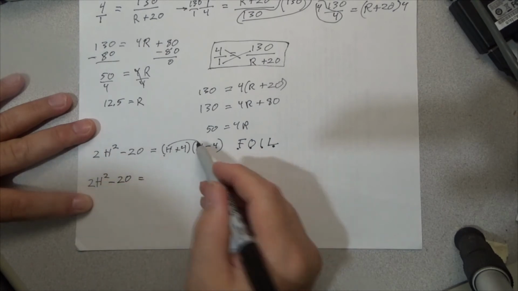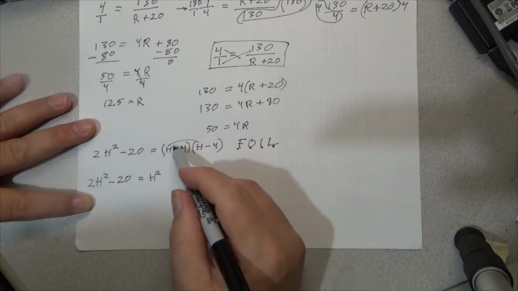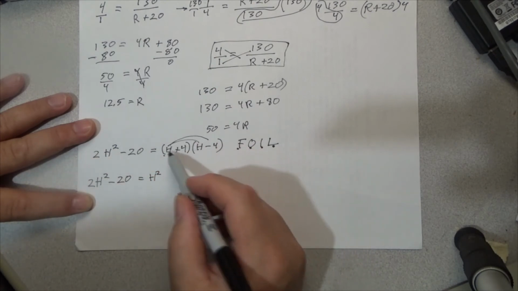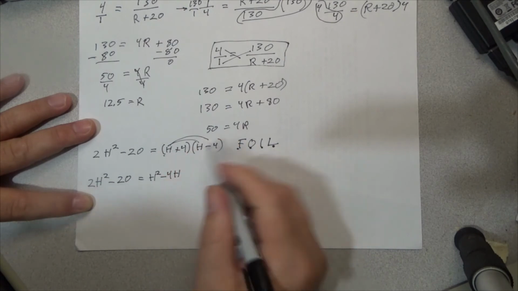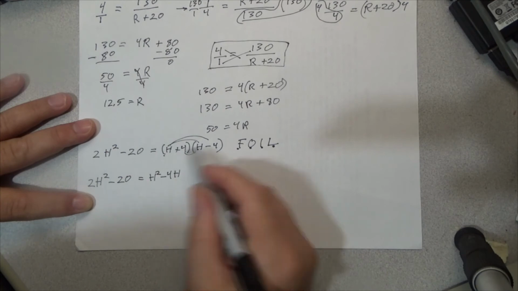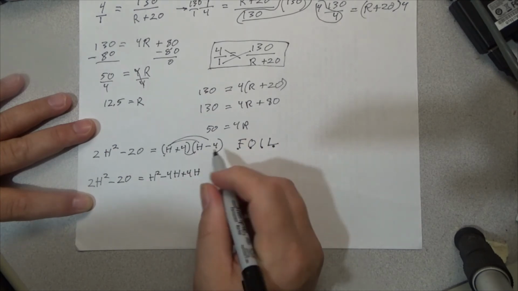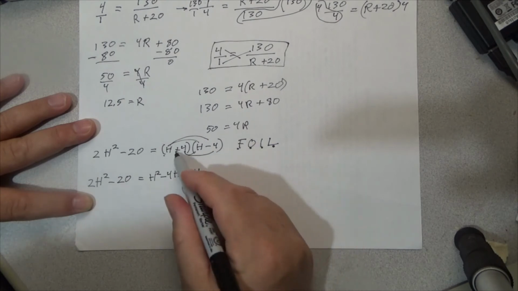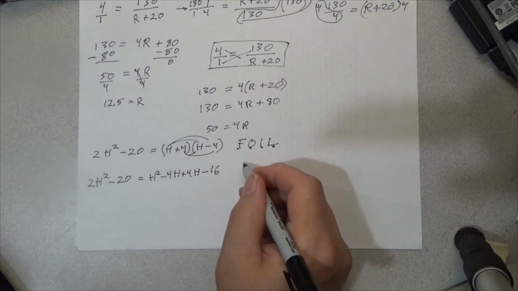Now I'm going to multiply the firsts. H times h is h squared. Then the outers. H times a negative 4 is a minus 4h. And then the inners, plus 4h. And then the lasts. Positive times a negative is a negative. 4 times 4 is 16.